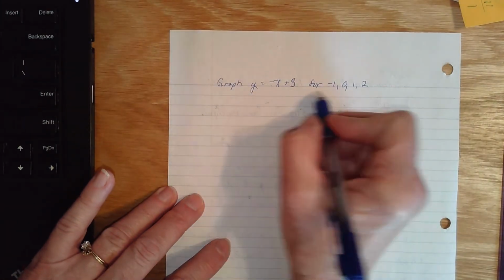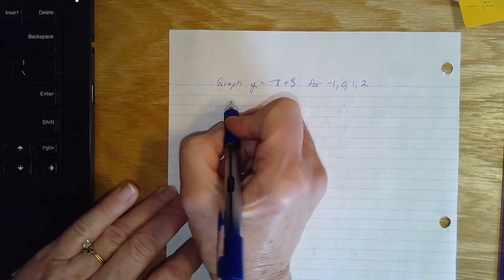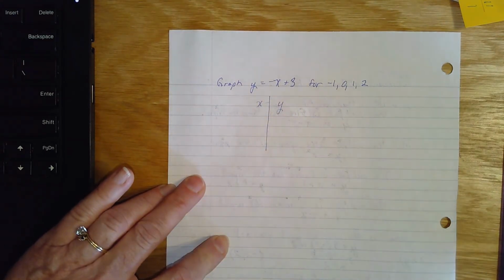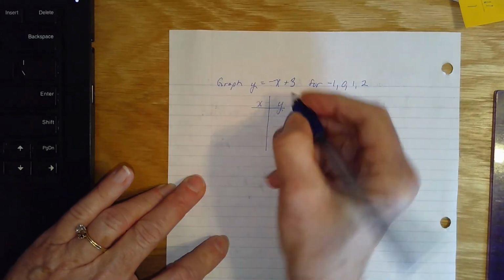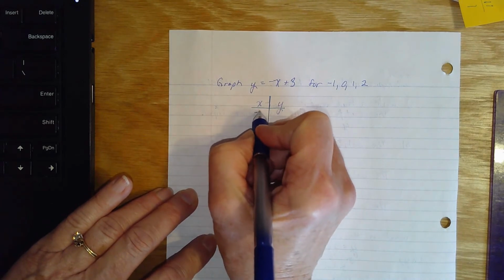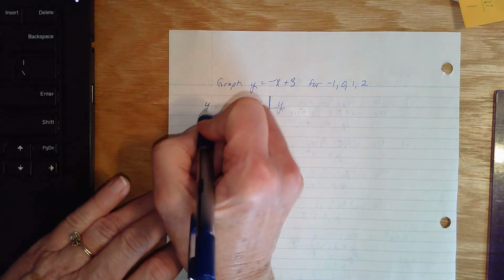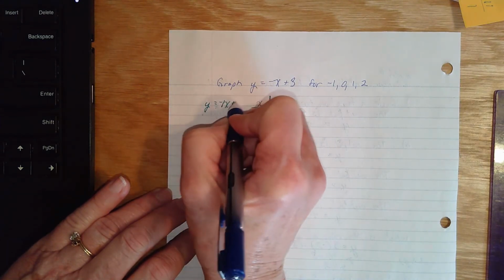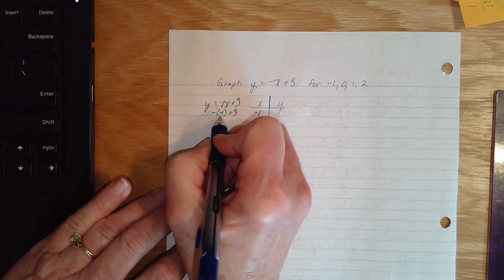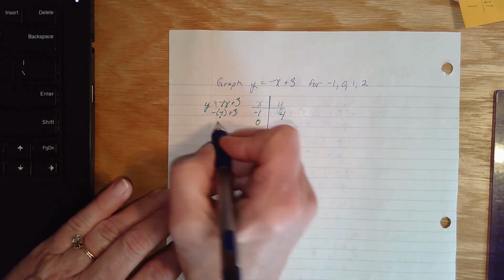Y equals negative x plus 3 for x of negative 1, 0, 1, and 2. So let's go ahead and do an xy table. Okay, so if x is negative 1, 0, 1, 2, we've got y equals negative x plus 3. So this would be the negative of negative 1 plus 3. Well, the negative of negative is positive, so that's 1 plus 3 to make 4.